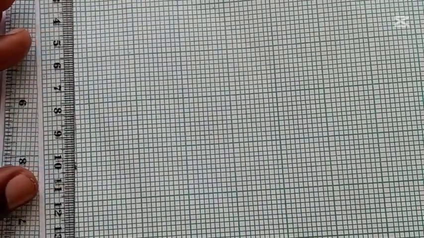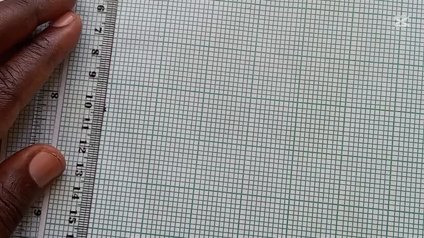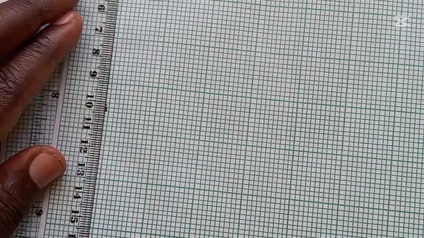Don't use small ones. I'm using a pen with black ink here so that you can see clearly, but you have to use a pencil.